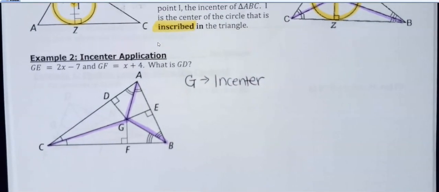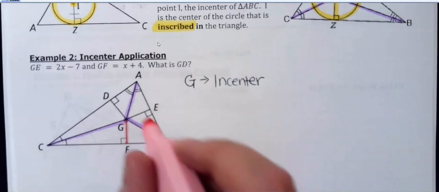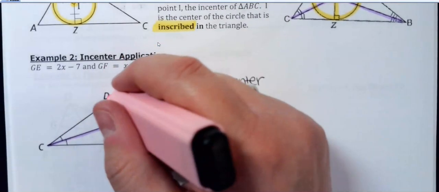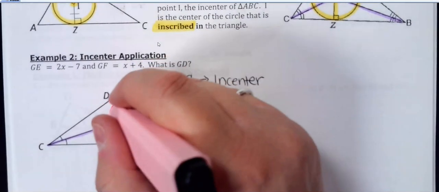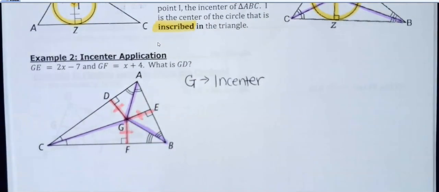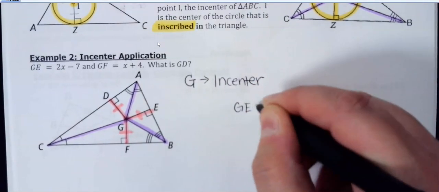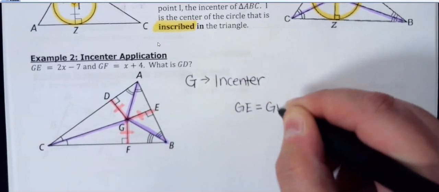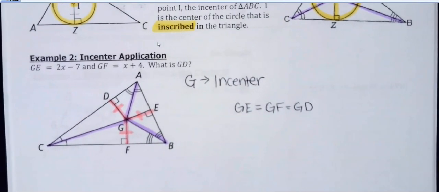So if I see a distance drawn from that point G to one of the sides, for example G to F, G to E, or G to D, each one of those segments is going to be equal to each other. Let me write this down real quick: G to E, G to F, and G to D would each be the same length.